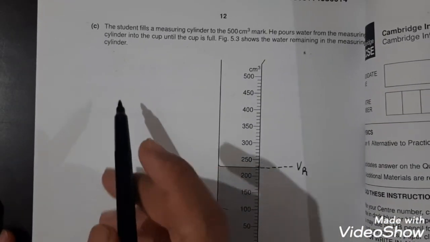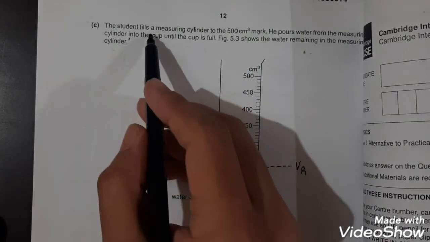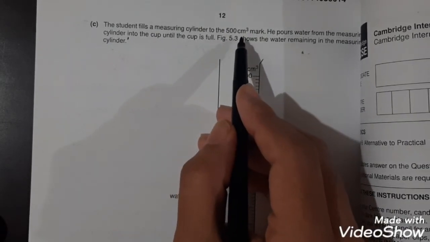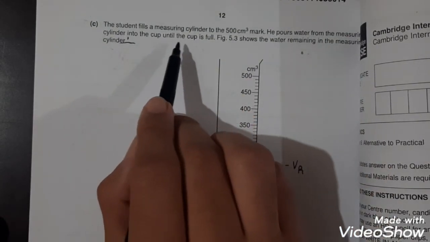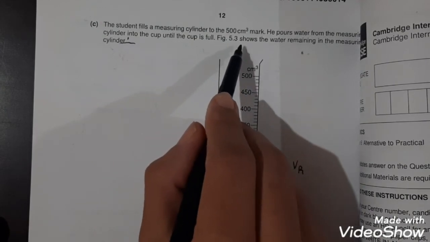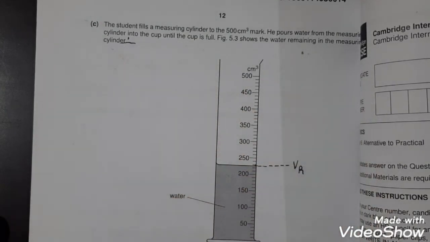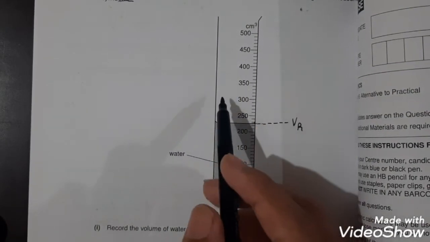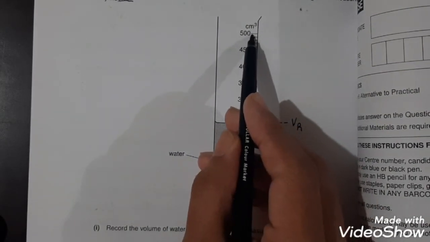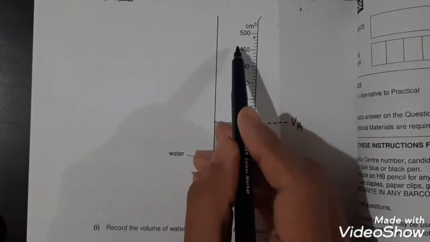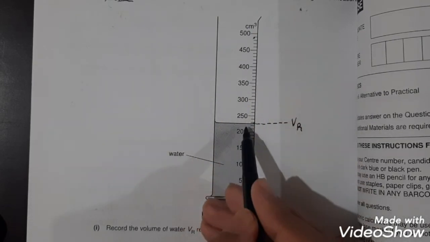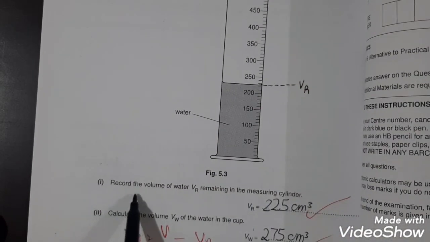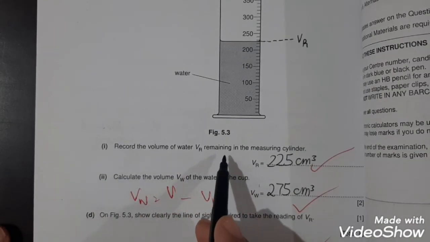Then question C states the student fills a measuring cylinder to 500 centimeter cube mark. He pours water from the measuring cylinder into the cup until the cup is full. Figure 5.3 shows the water remaining in the measuring cylinder. So he filled the measuring cylinder till 500 centimeter cube and has filled the cup with this amount, which is now in the cup. So part 1 states record the volume VR of water remaining in the measuring cylinder.